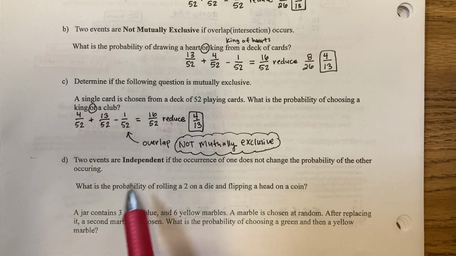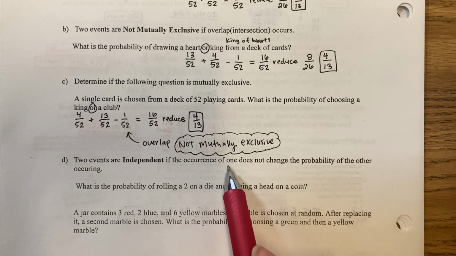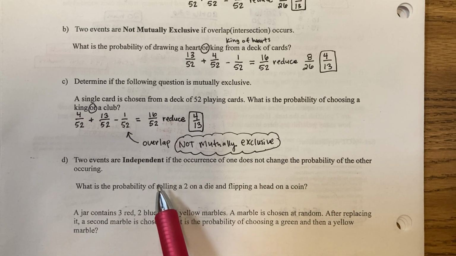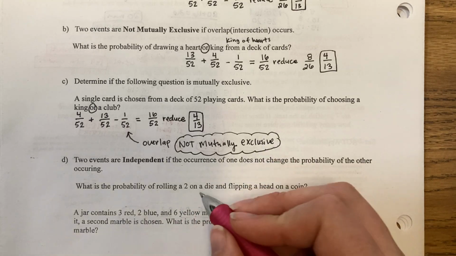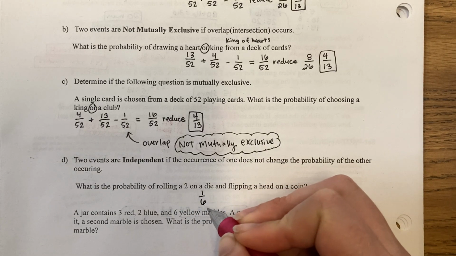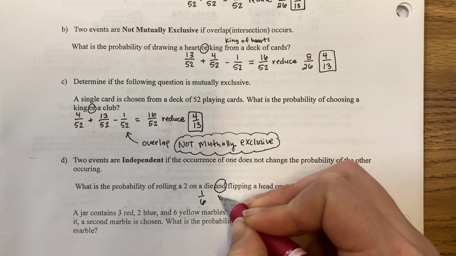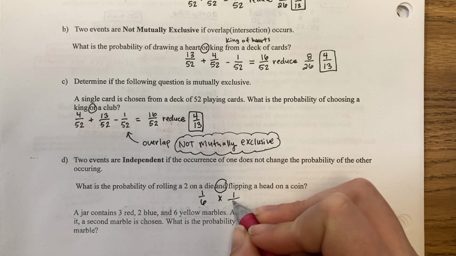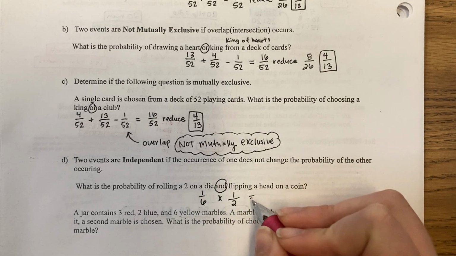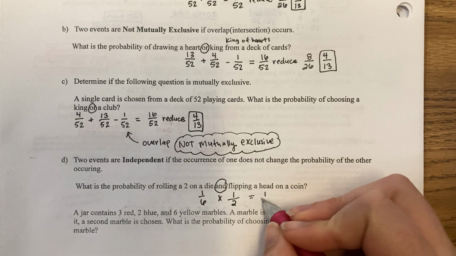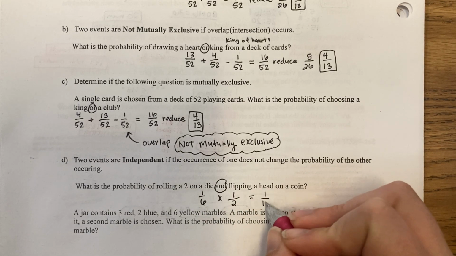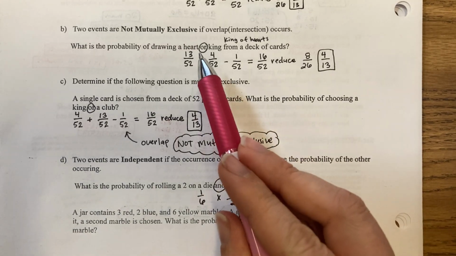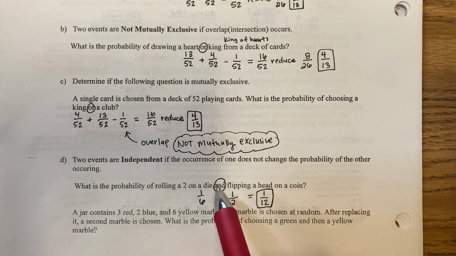Question D. Two events are independent if the occurrence of one does not change the probability of the other occurring. What is the probability of rolling a 2 on a die? 1 out of 6. And means I multiply. Flipping a head on a coin. There's one head out of heads and tails. When I multiply these, 1 times 1 is 1. 6 times 2 is 12. Or we add, and we multiply.